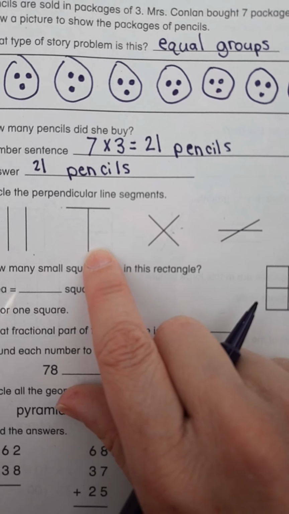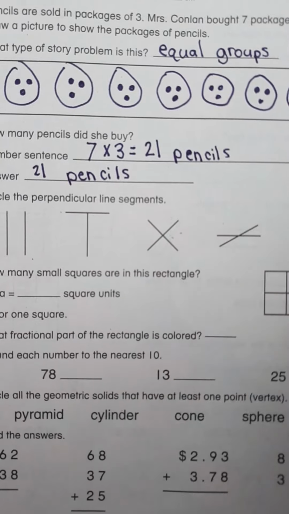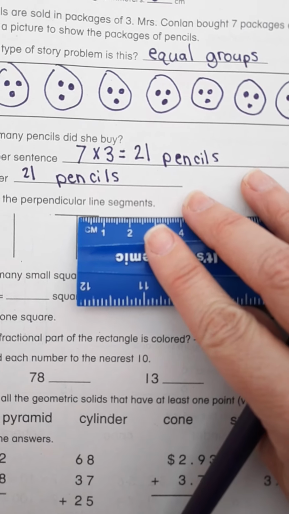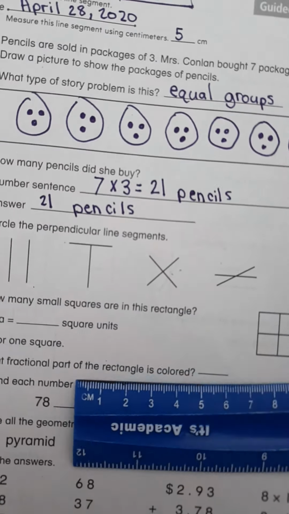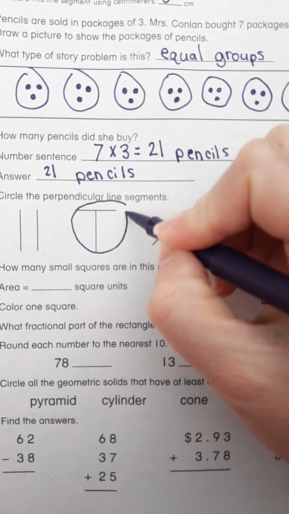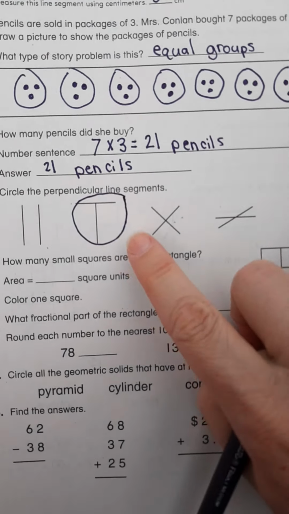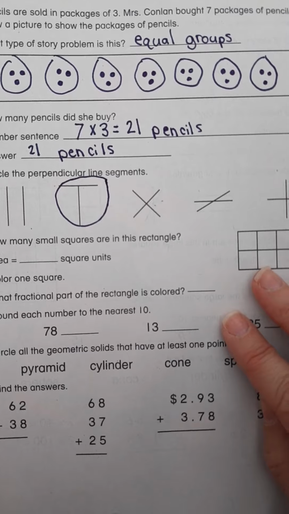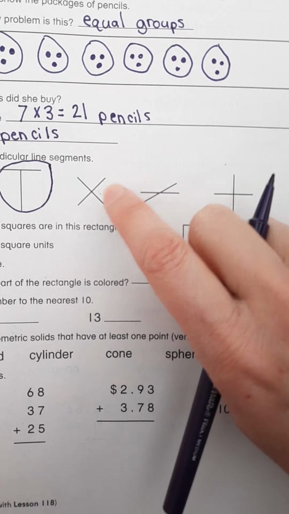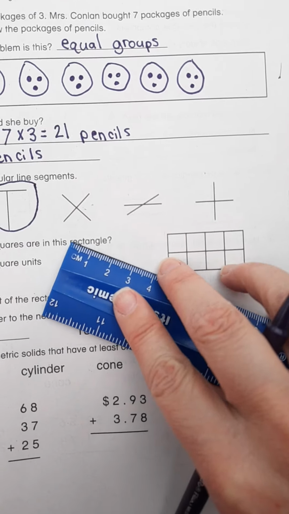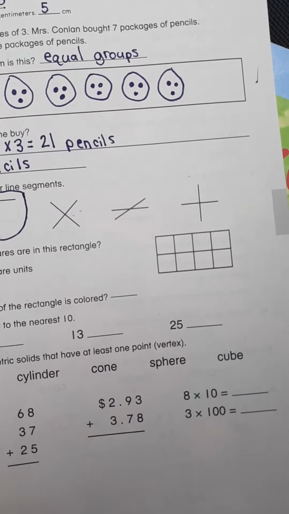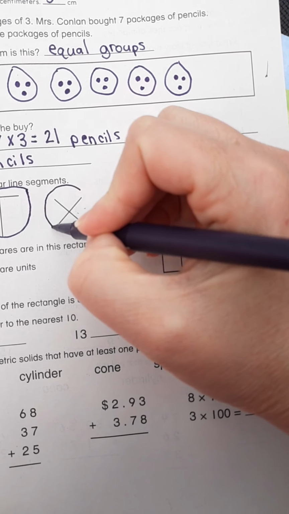Let's look at the next one. All right, they cross, so they're not parallel, but let's see if they make perfect right angles. Sure enough, they do. So that is perpendicular. So I'm going to circle that one. Okay. Now it says segments, so there's got to be more. Maybe there could be more than one. So let's look at this one. They cross, but are they perfect L's? They're sideways, so it's kind of hard to say. So let's see. Sure enough, they are perfect right angles, so that is perpendicular.